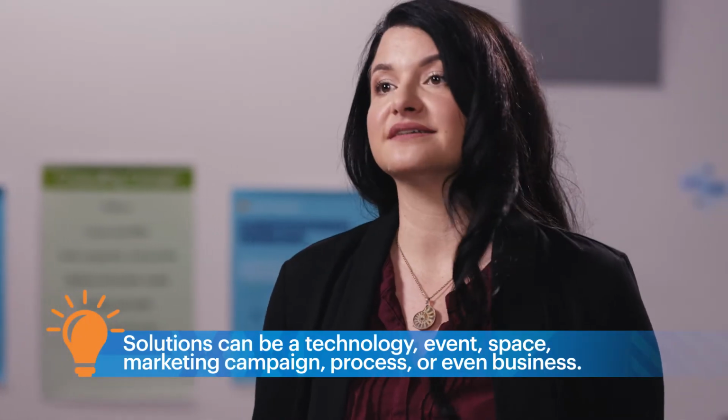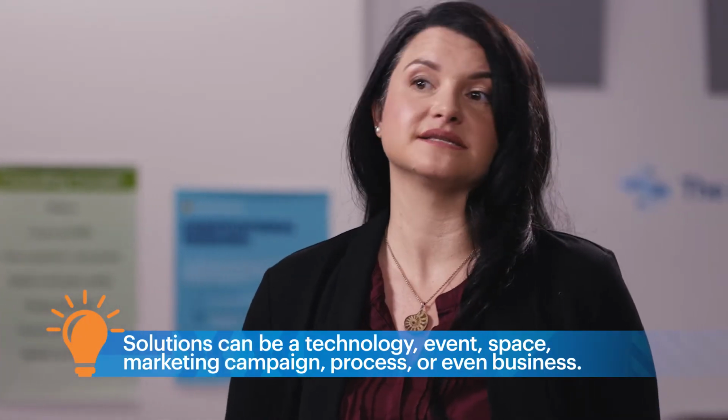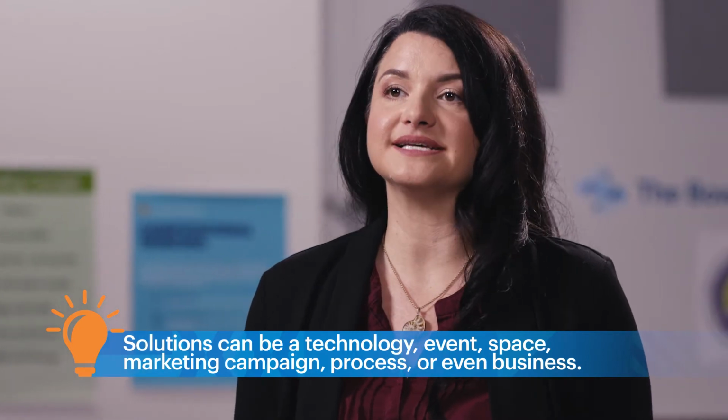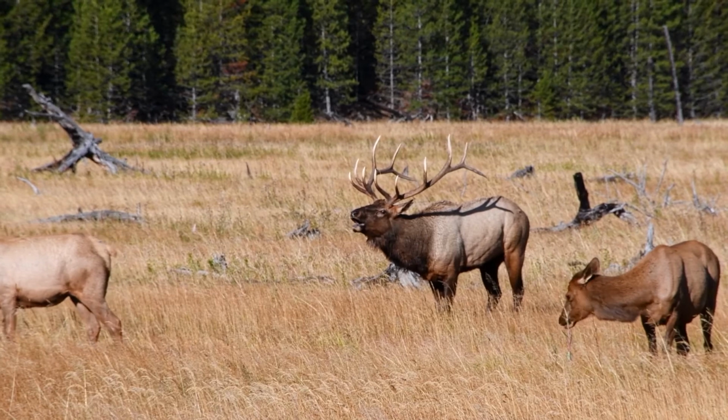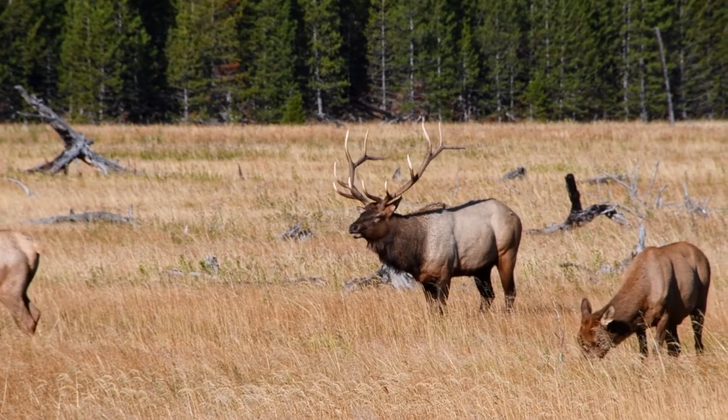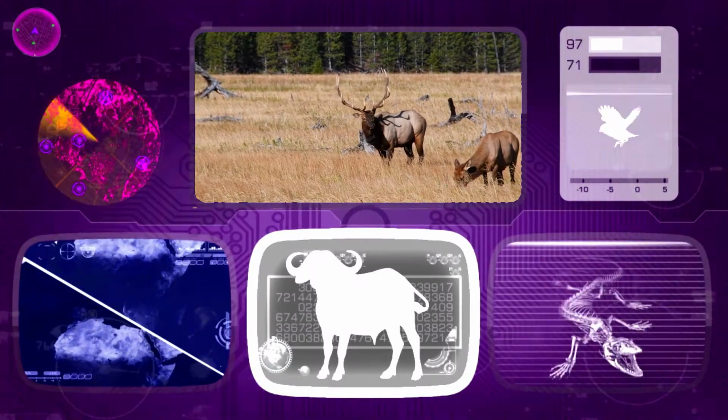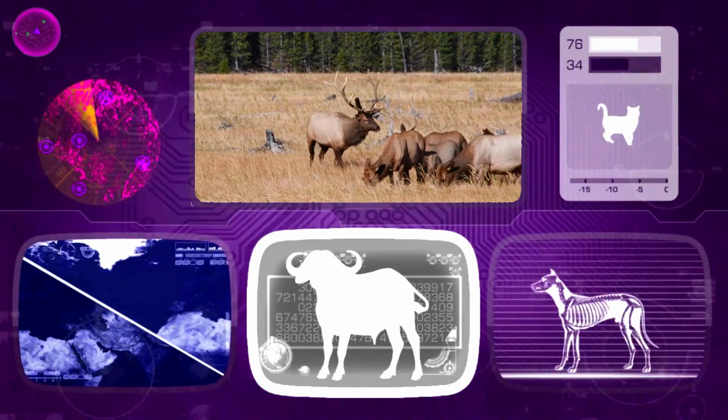Systems design problems lend themselves to a range of interdisciplinary solutions. Solutions could be a technology, an event, a space, a marketing campaign, a process, or even a business. For example, if a team is focused on the well-being of wildlife, they could develop a device to assess and communicate animal health in real time.